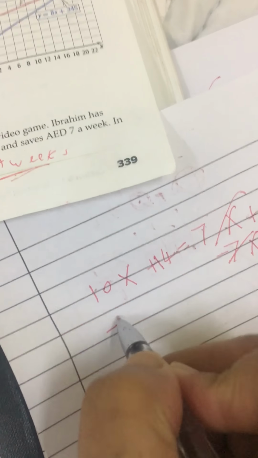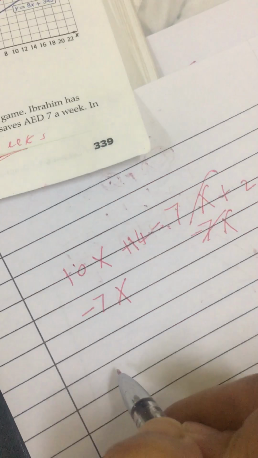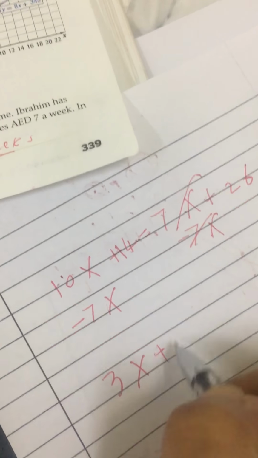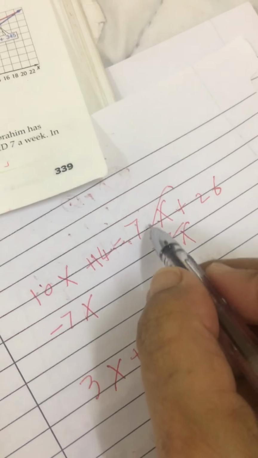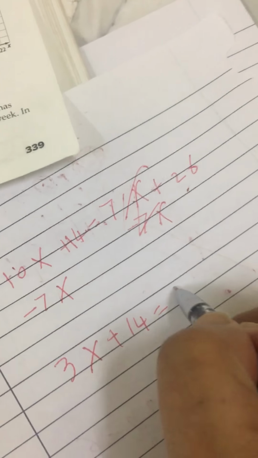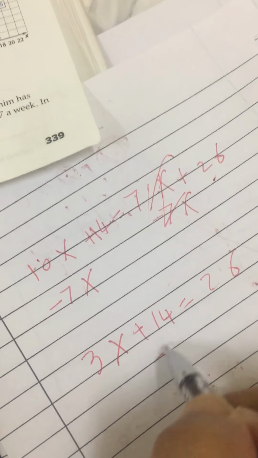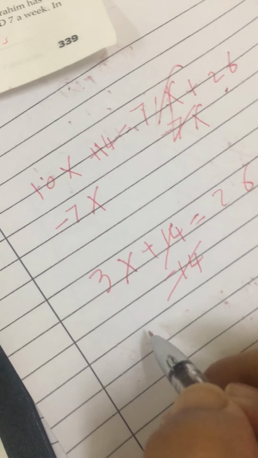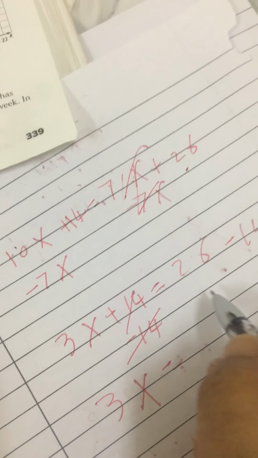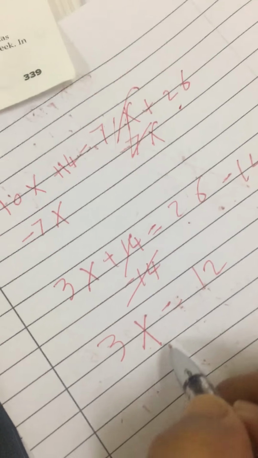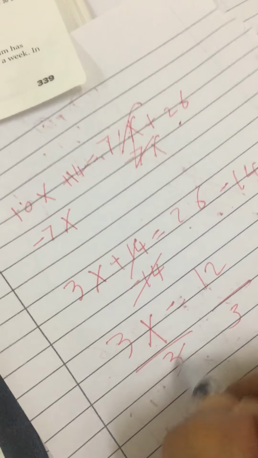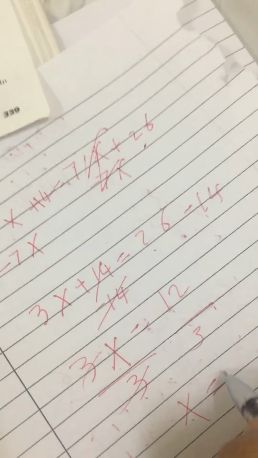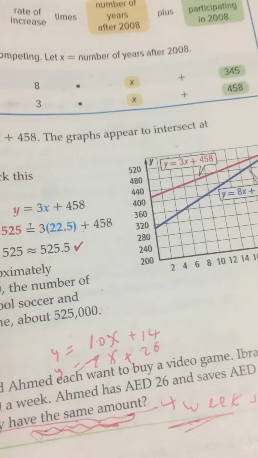I will add minus 7x also here. 10 minus 7x, 3x plus 14 equals 7 minus 7, 0, so 26. Minus 14 to delete, minus 14 on both sides. So 3x equals 26 minus 14, 12. Divide by 3. So x equals 12 divided by 3, 4. So after 4 weeks.